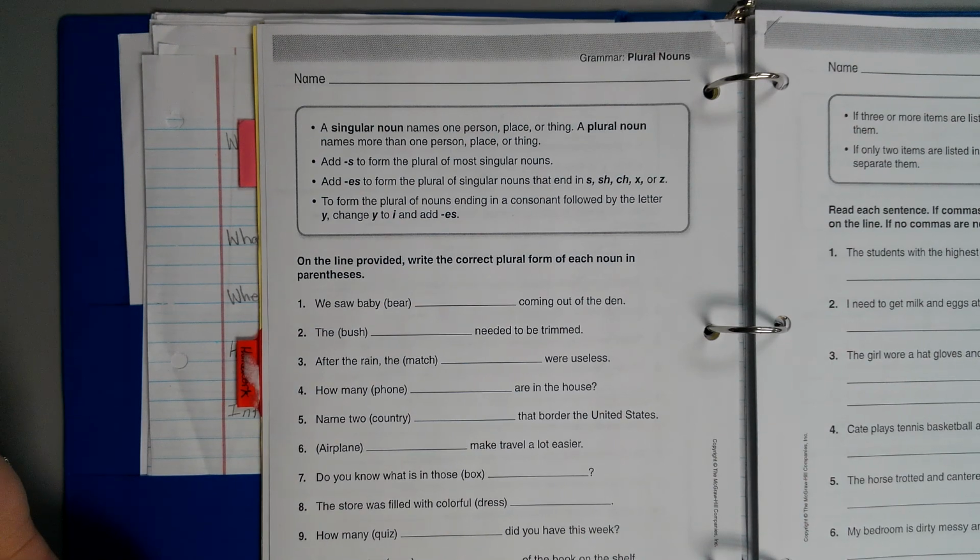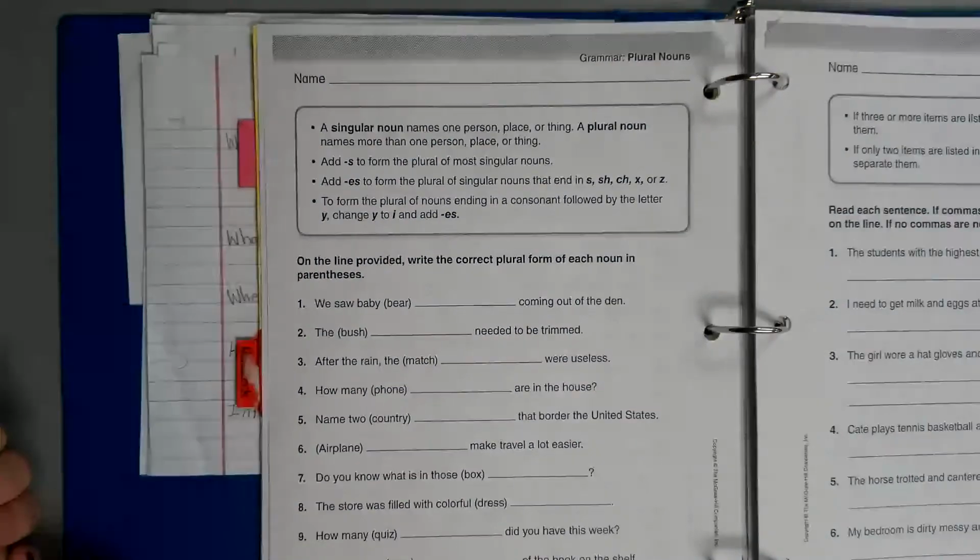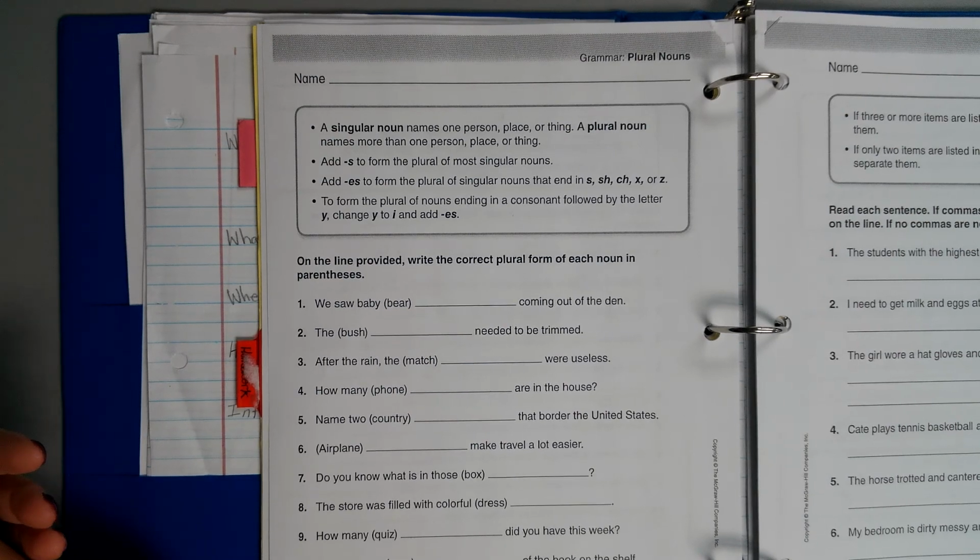So we started talking grammar on Monday or maybe even Tuesday. Maybe it was Tuesday. So remember, we're talking about nouns, and nouns are a what? Okay, they are a person, place, or thing.